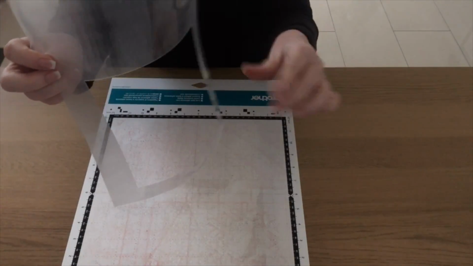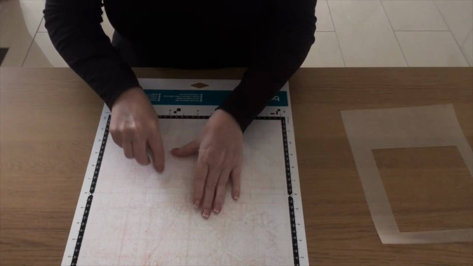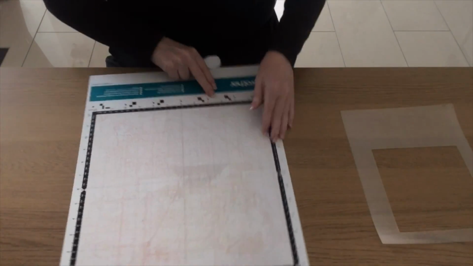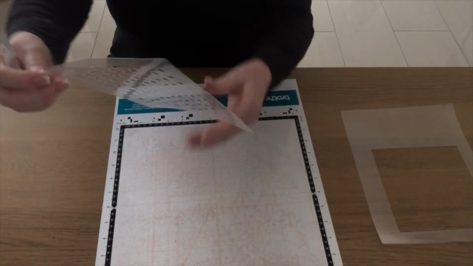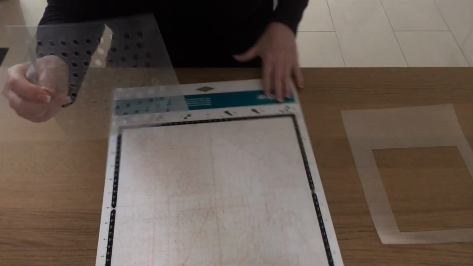Peel away the waste and you can see that's cut perfectly. And there is my stencil.